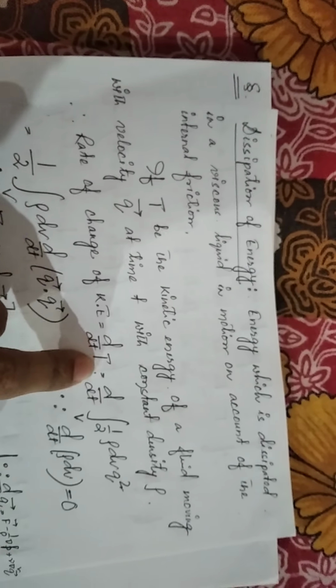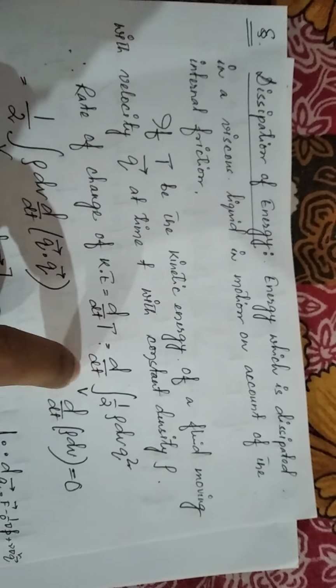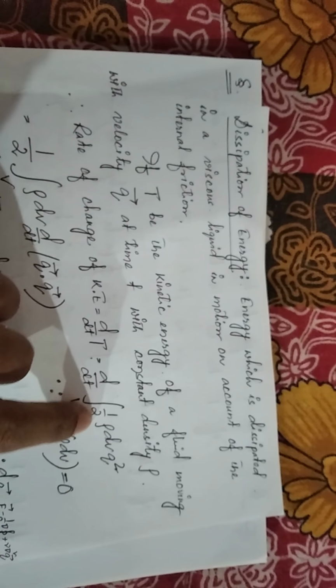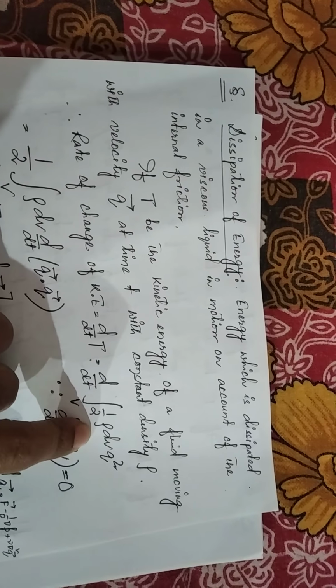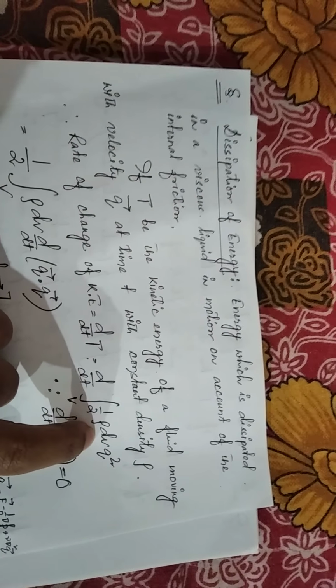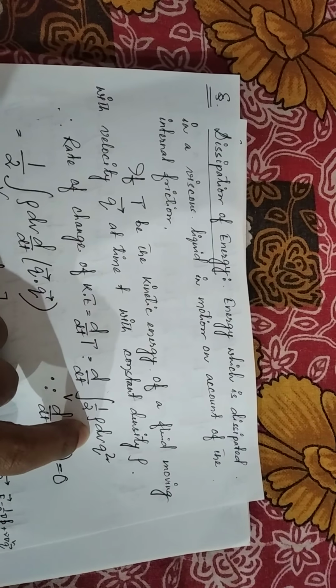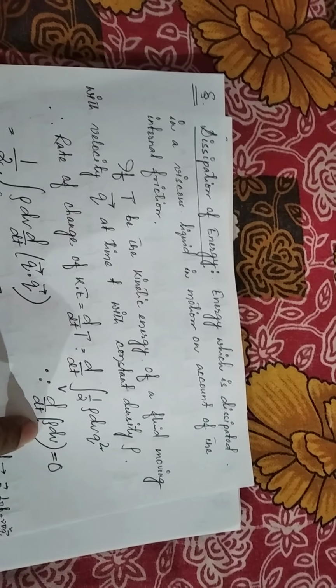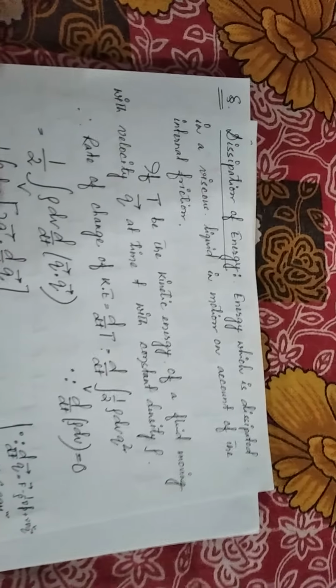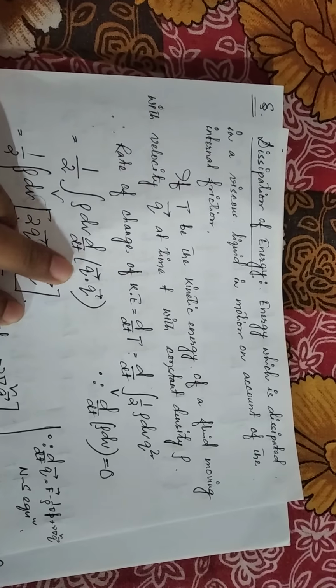So the rate of change of kinetic energy, d/dt of T, where T is the kinetic energy. Now, using differentiation under the integral sign, there are two functions. One is rho dB, which is mass. When you differentiate the first function, you get 0. Why? Because the mass is conserved. And now we are differentiating the second term.